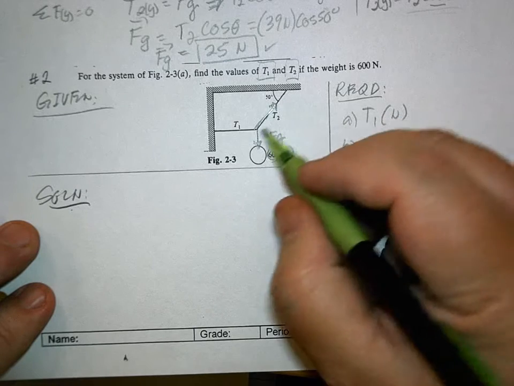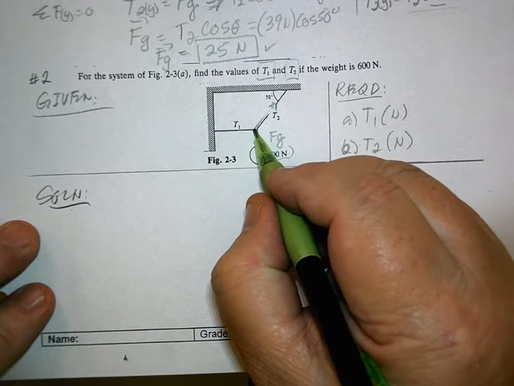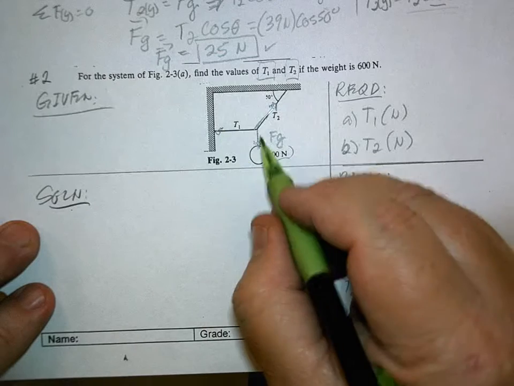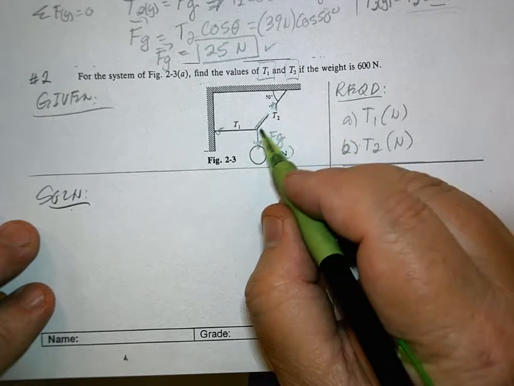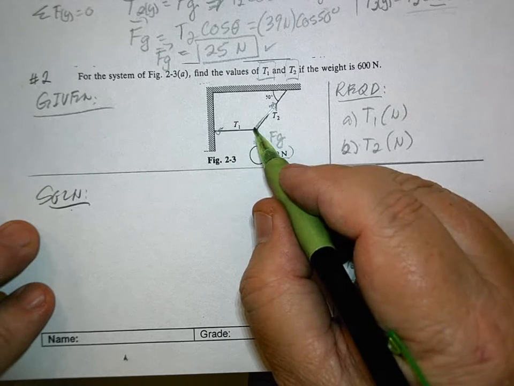That's your T2. And then this other one, well, it has to be going this way because if it were going that way, all of the forces would be going this way, and it would swing. So it has to be holding it back, right?